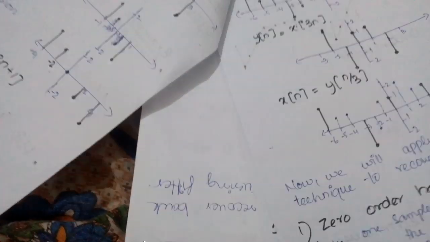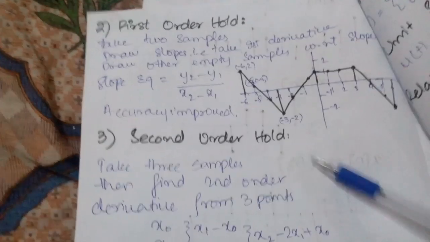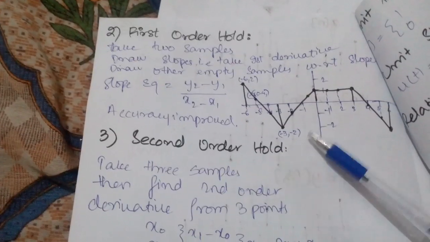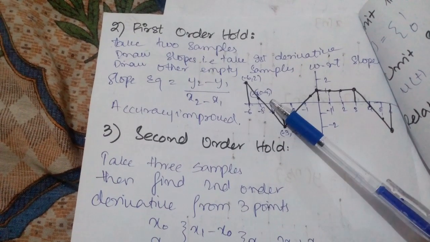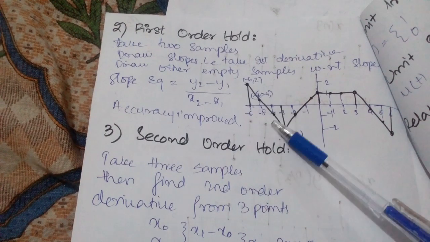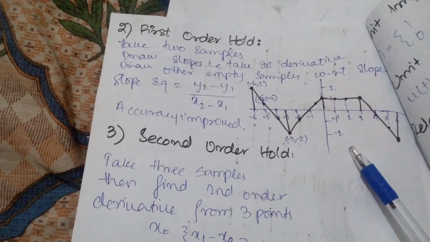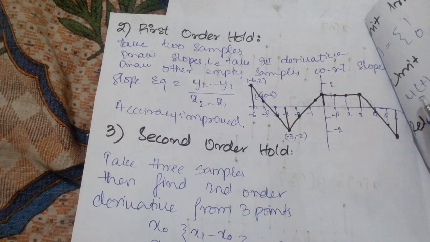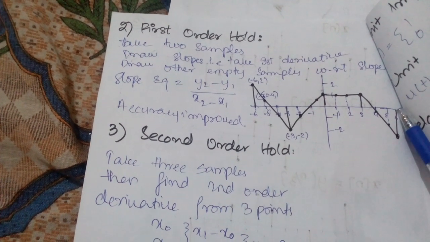Moving on to the next, which is first order hold. In first order hold, you have to take two samples like this and this point. We will use slopes to determine the midpoint, and we are drawing this sample. Comparing it to the original signal, accuracy is improved but not that much.